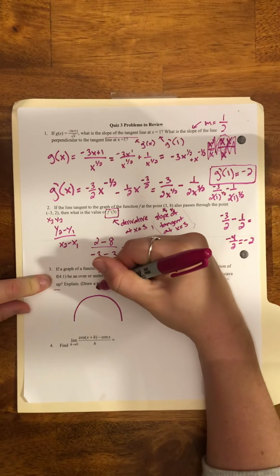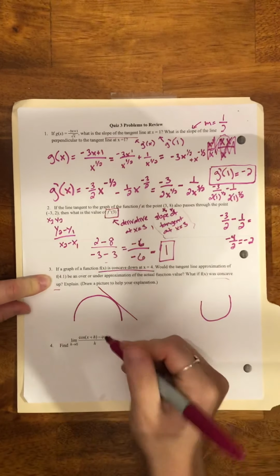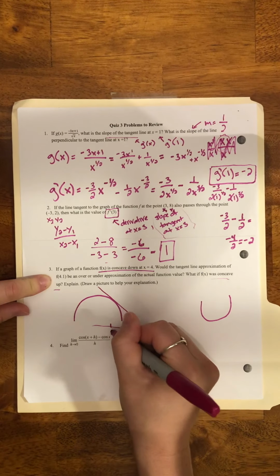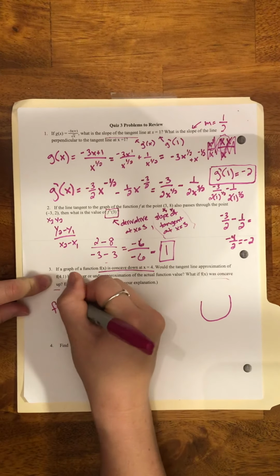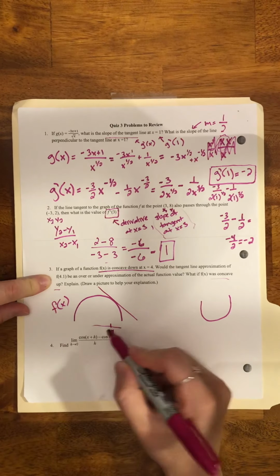If I have, let's say, 4 over here, and this is the graph of f of x. This is my x-axis, and here's 4.